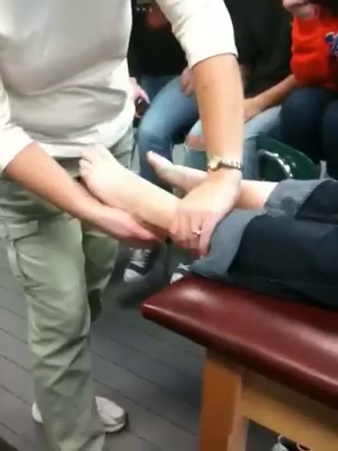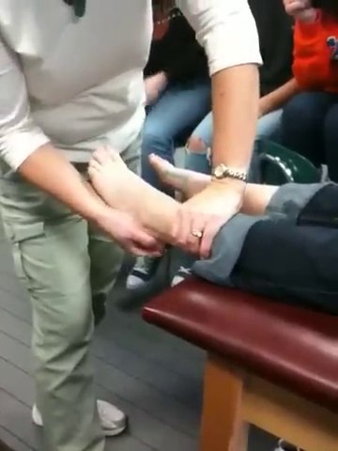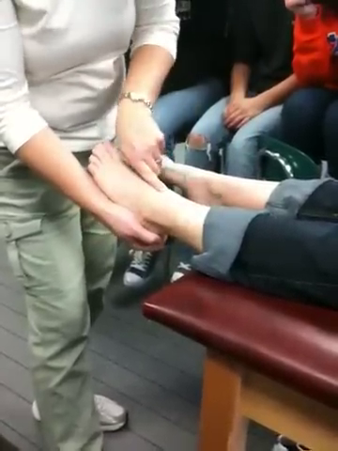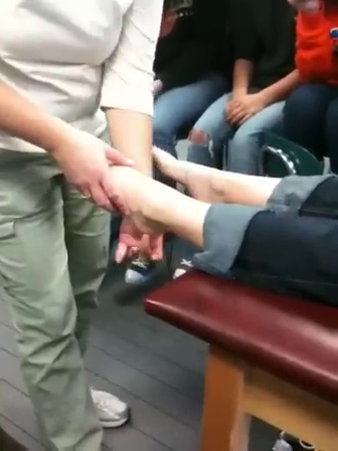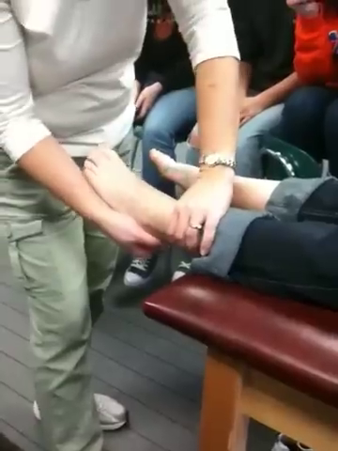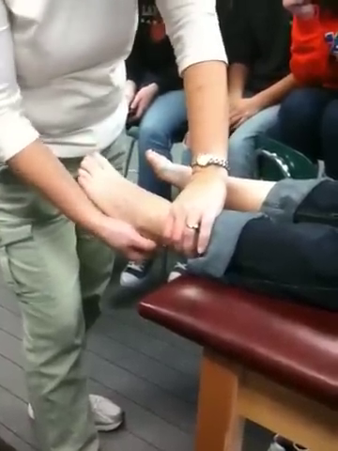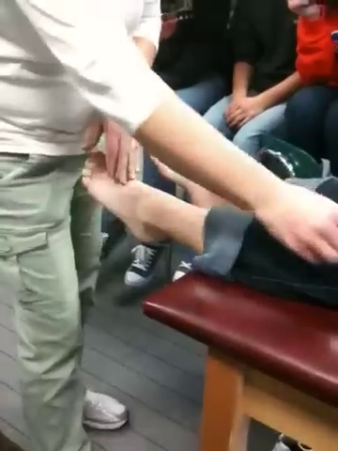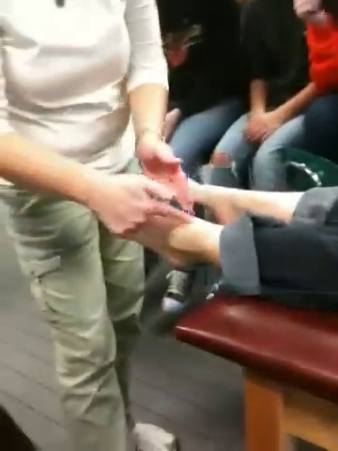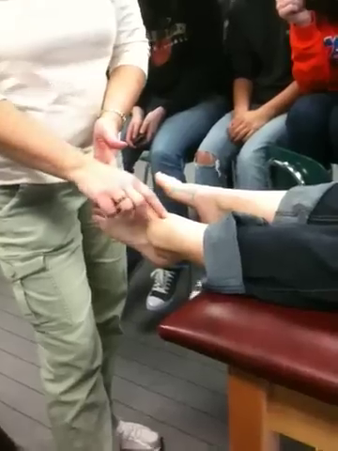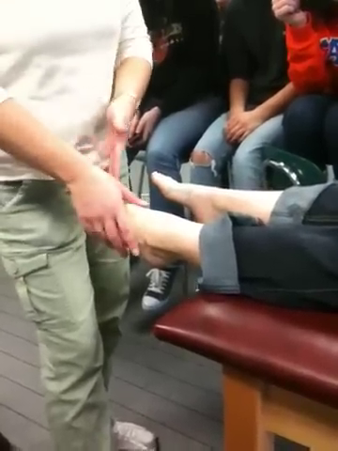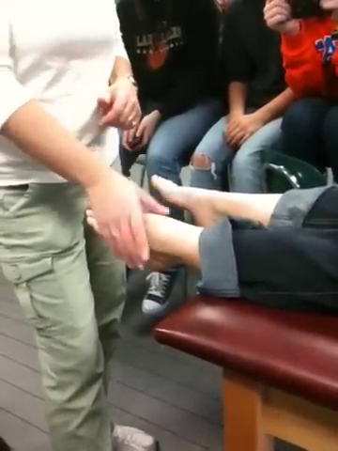Anterior drawer sign. Testing the anterior tibiofibular ligament, which I forgot to palpate, and the posterior tibiofibular ligament that you can't palpate. Again, pain and instability would be a positive sign. Tibial torsion, finding the tibial tuberosity, straight line, looking for that 15 degrees, which is there, so that's good. Positive sign would be anything other than the 15 degrees, indicating a deltoid ligament problem.